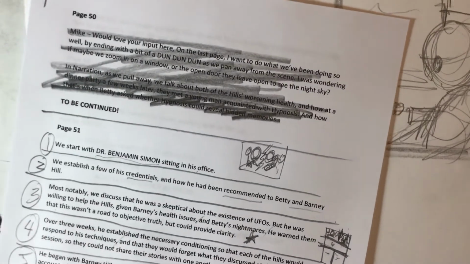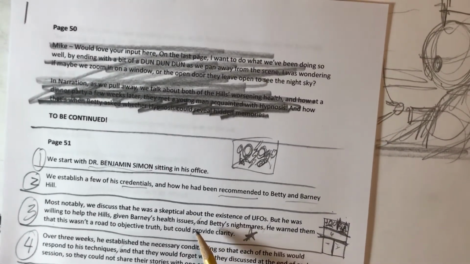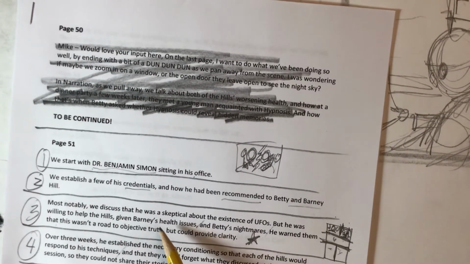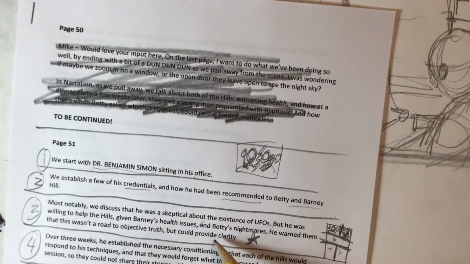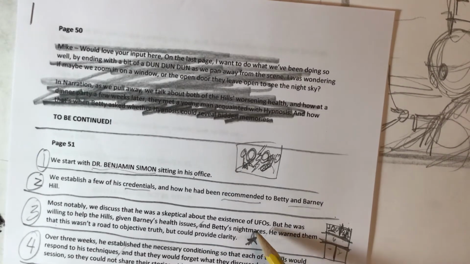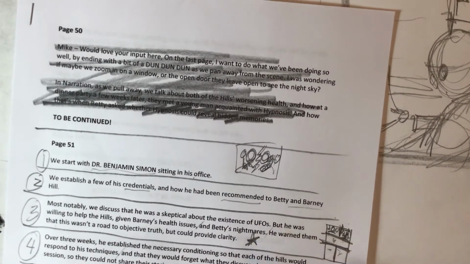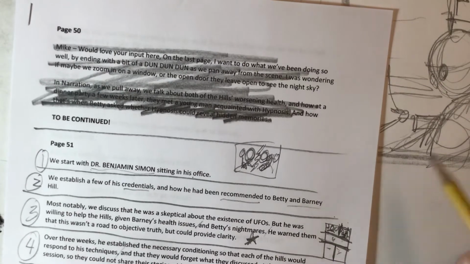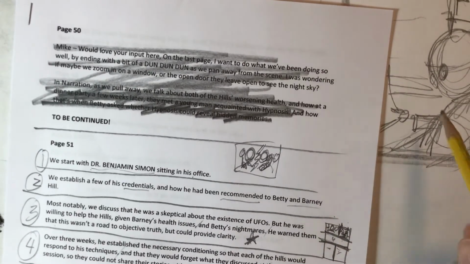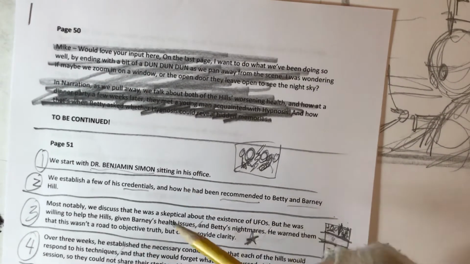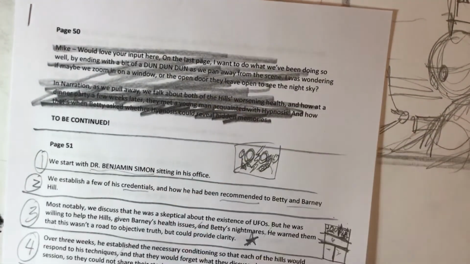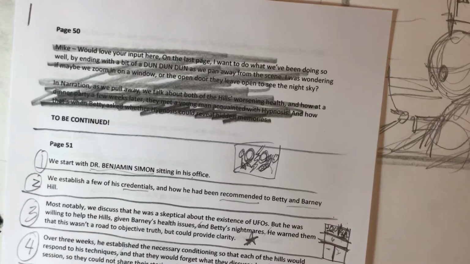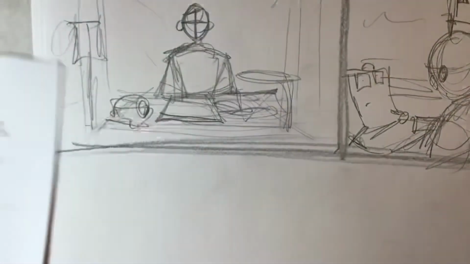So this is where I thought it would really work to have Dr. Benjamin Simon, like he's there to just help them on their path, just to help them with clarity. He doesn't believe in UFOs, so I think a good shot here would be, we'll have the folder with Betty and Barney Hill next to it, and Dr. Benjamin Simon reading up on UFOs. And we're going to actually have him reading the same book that Betty checked out earlier in the story, which I'm forgetting the title of.